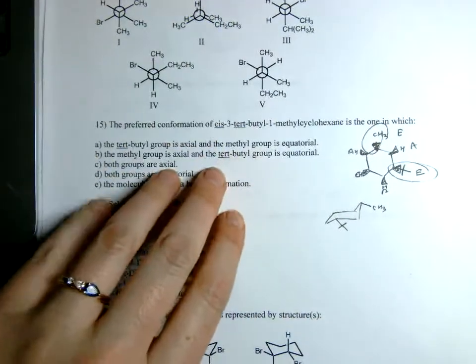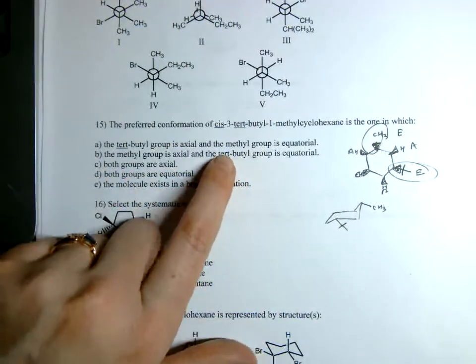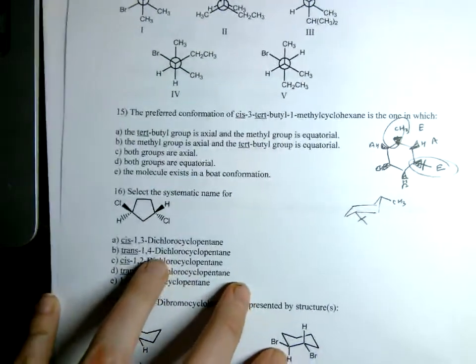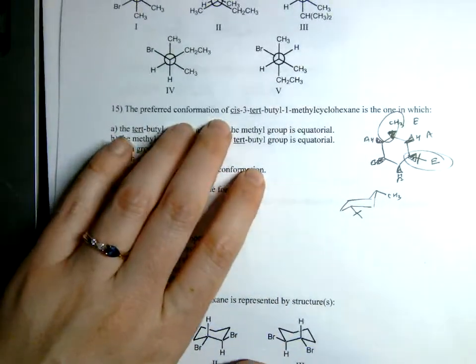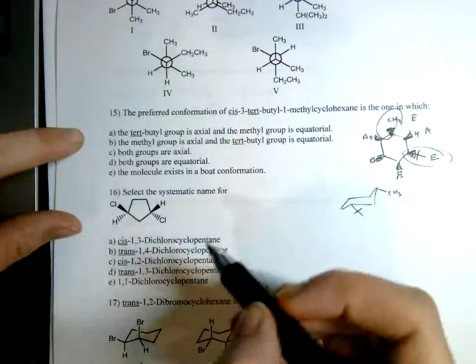And then the question doesn't actually ask you for a structure. It's asking for you to say which groups are equatorial and which are axial. So the preferred conformation is one where they're both equatorial.